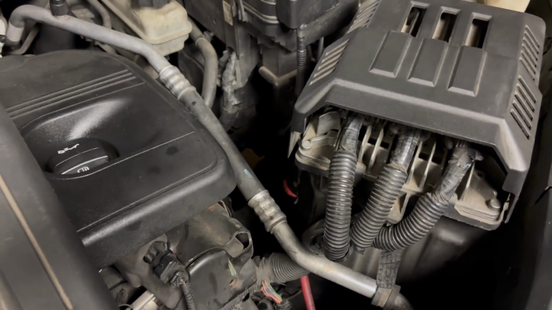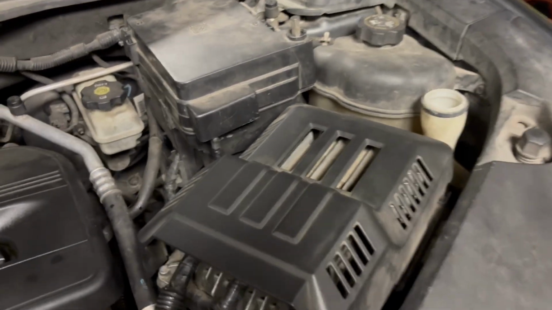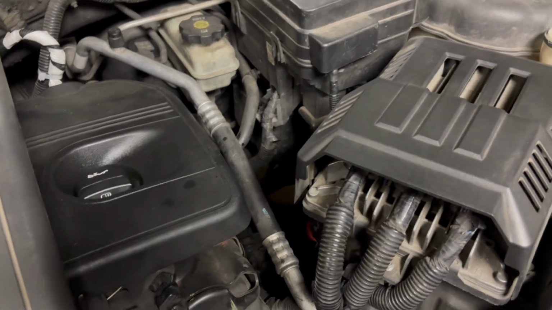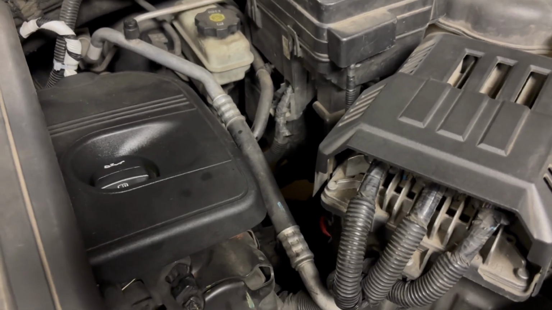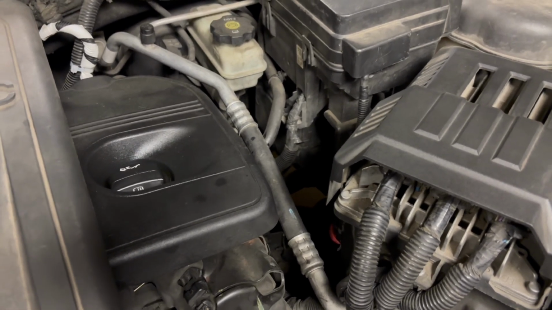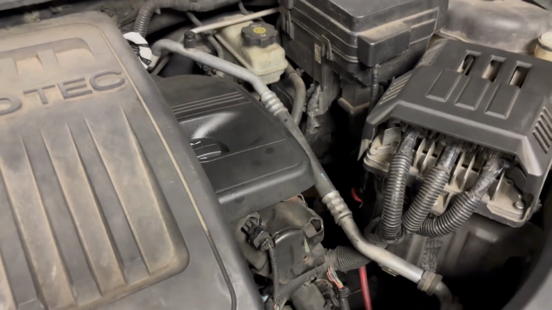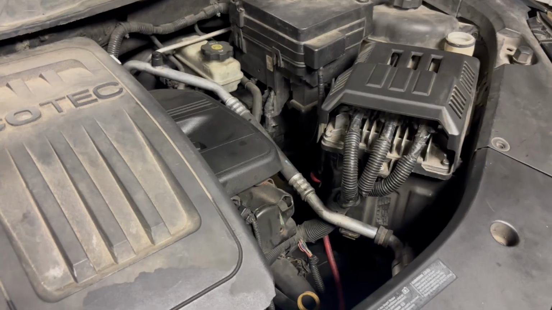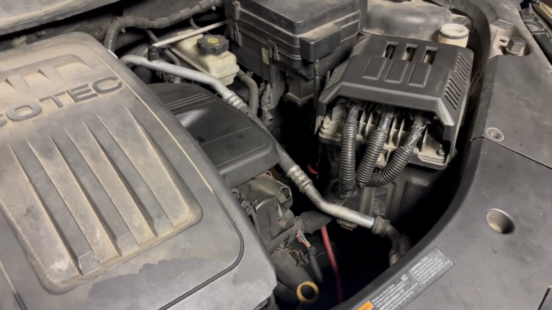The way I'm going to do it, guys, is take out all the components here, remove everything that's in my way, and then start the project. So guys, I'm about to start. I'll see you in the next part 2, where I will be with the transmission. Okay, you guys stay tuned.